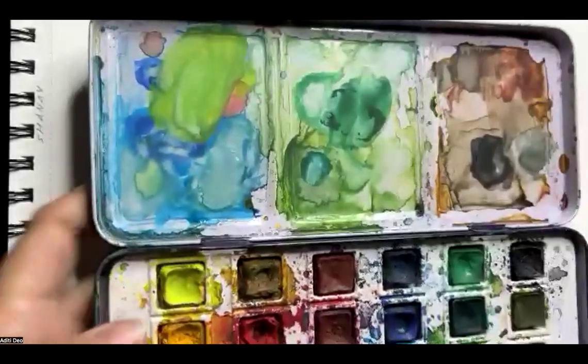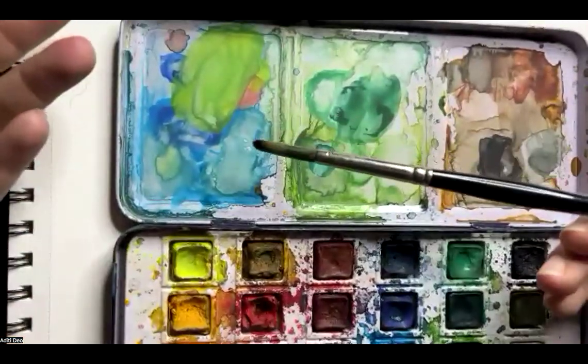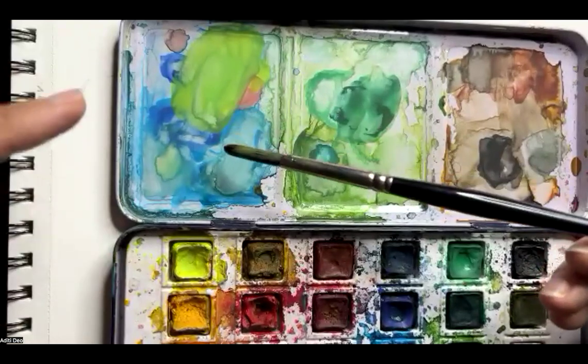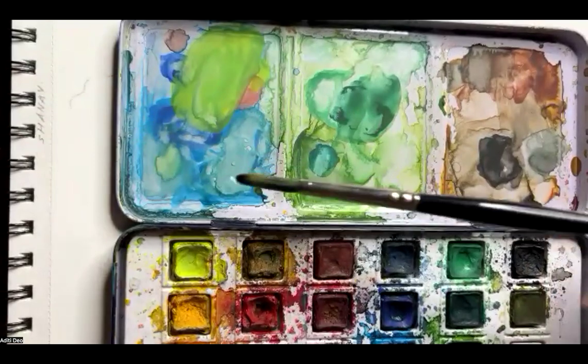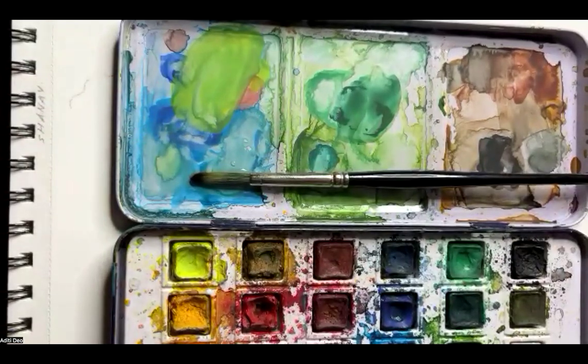Okay, so I have all these colors already in my palette, and I'm thinking I'm going to make my face green and blue. Oh, let's see yours, Sia. You might have to change the background.